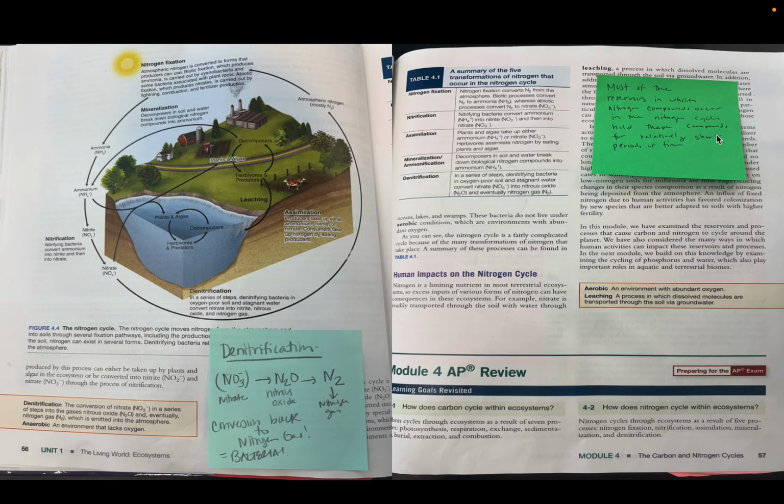Most of the reservoirs in which nitrogen compounds occur in the nitrogen cycle hold these compounds for relatively short periods of time. Just think that nitrogen is not necessarily staying for millions of years in the tissues of plants, right? It's moving pretty quickly. And it makes sense because think about on a daily basis, there's a cow, the cow is eating the grass. Now, the nitrogen that was in that plant is now in the cow, and then who eats the cow? Well, whoever wants to eat meat, if that's what you decide to do. And if you don't eat meat, then you're eating the actual plant. Either way, you're getting nitrogen, and that's what's most important.